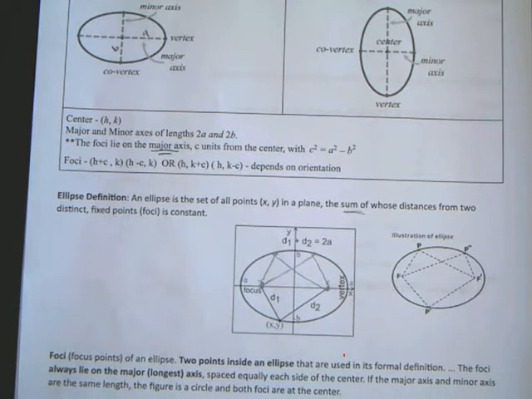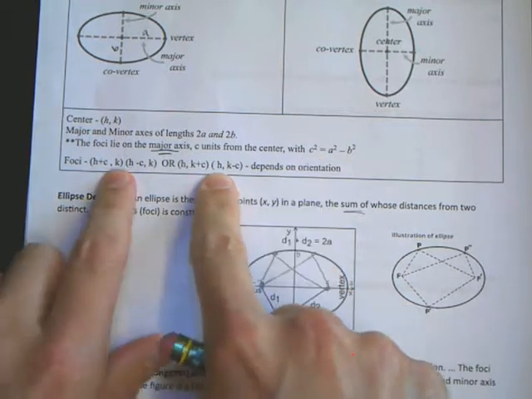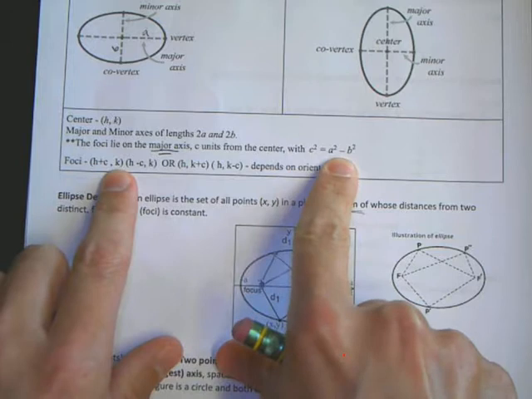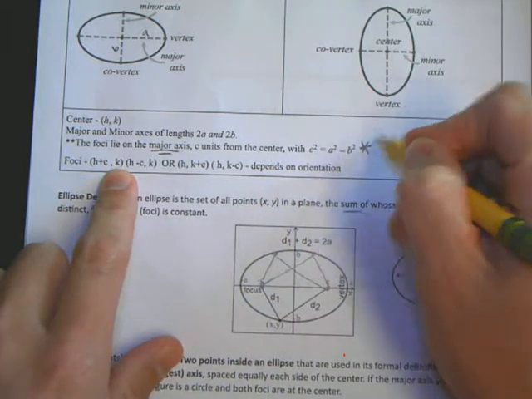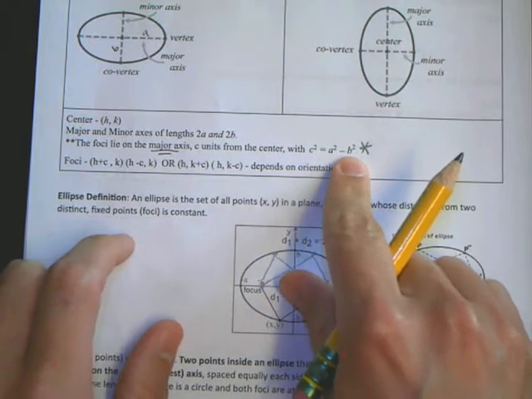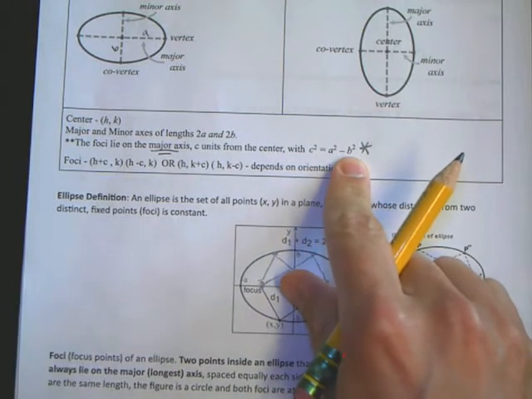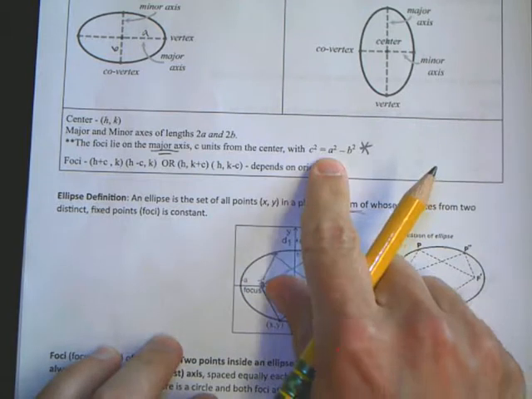Now, the focus is the important point, so we're going to have to find that, and here's the good news. The focus is directly related to a and b. We've got this nice little formula, so we definitely need to keep that in our back pocket. c squared is equal to a squared minus b squared. Very similar to the Pythagorean theorem because we do have triangles here, but not quite the same. So we just need to memorize this for an ellipse.